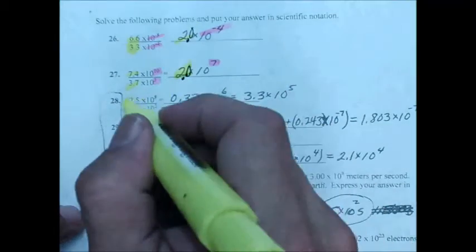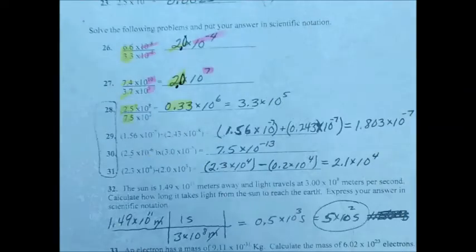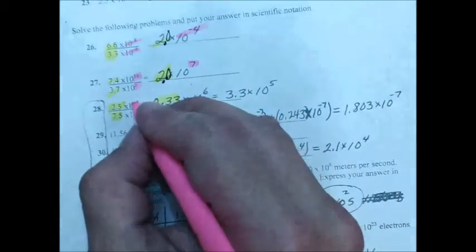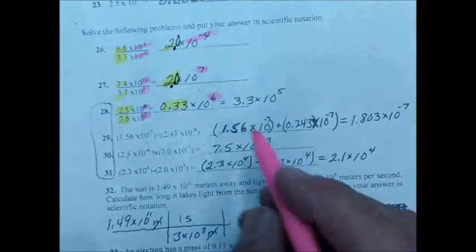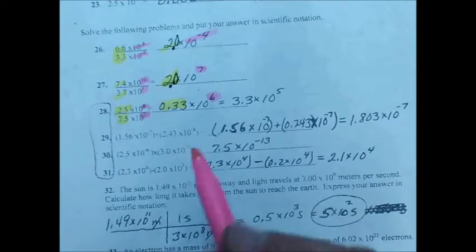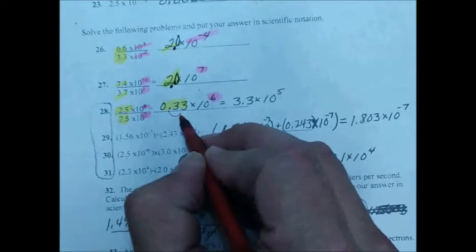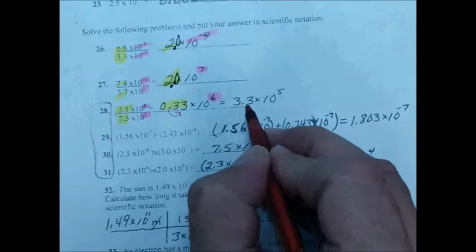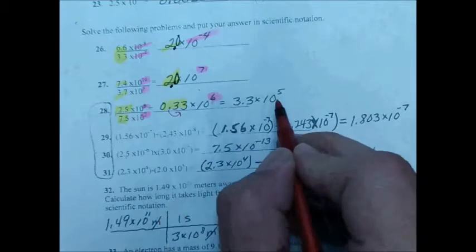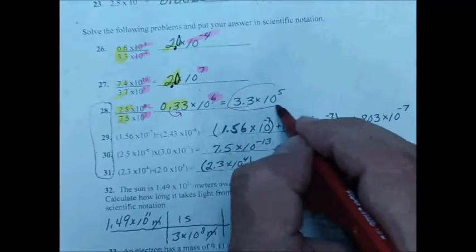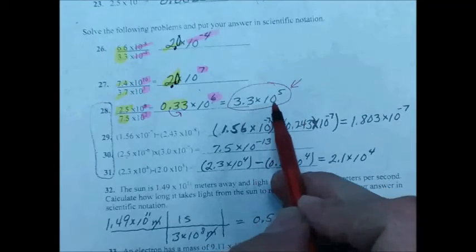Next we have 2.5 divided by 7.5. Well, that's 0.33. And 8 minus 2 is 6. So we have 0.33 times 10 to the 6th. But unfortunately, this is not in correct scientific notation format. We need to move our decimal point over one place to the right to get 3.3. When we do that, we'll have to take 1 away from our power, so it becomes 3.3 times 10 to the 5. This is the correct answer in the correct scientific notation format.